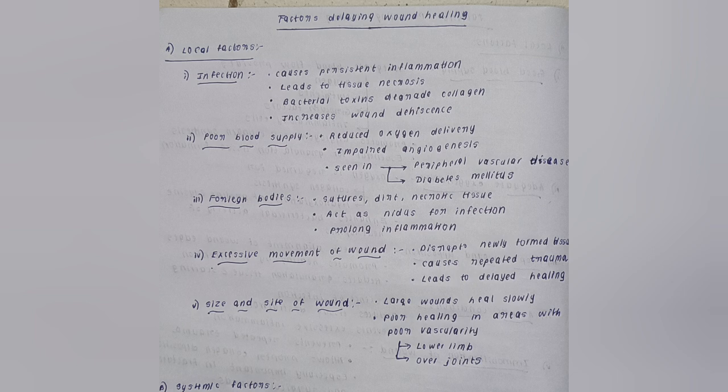So first thing is infection under local factors. Infection causes persistent inflammation, and it leads to tissue necrosis, and bacterial toxins may degrade the collagen, and it increases the wound dehiscence. What is wound dehiscence? Wound dehiscence refers to the partial or complete separation of wound edges after they have been closed once. It's like a wound is closed, but again it leads to separation. Bacteria can do that. So that is what we call wound dehiscence. We learn more about wound dehiscence under complications of wound healing.